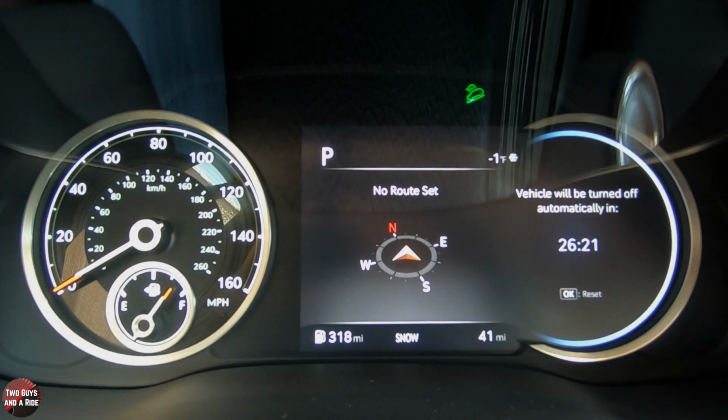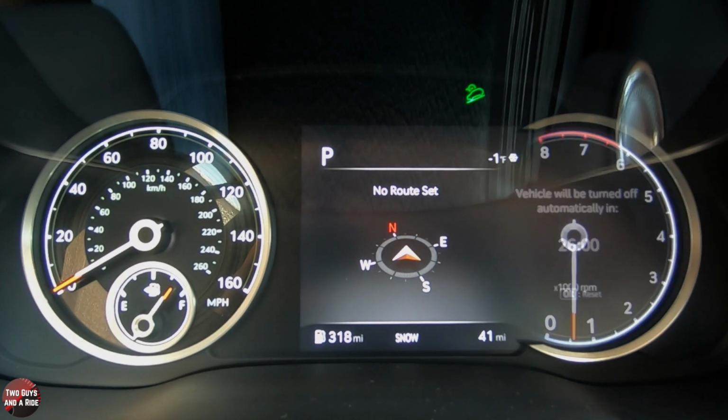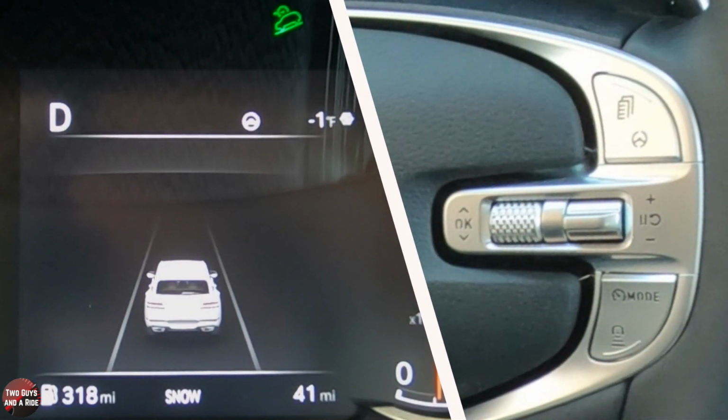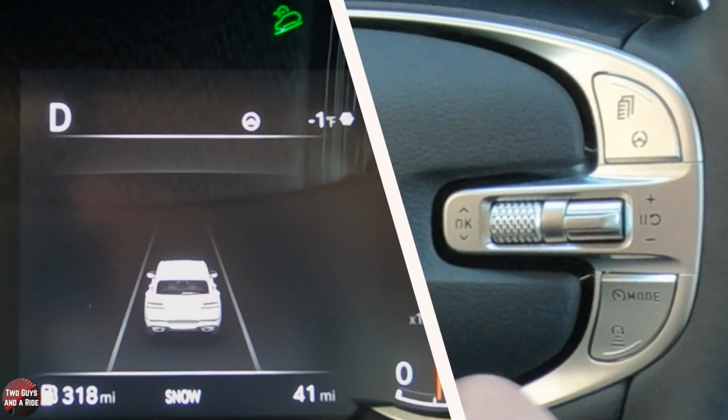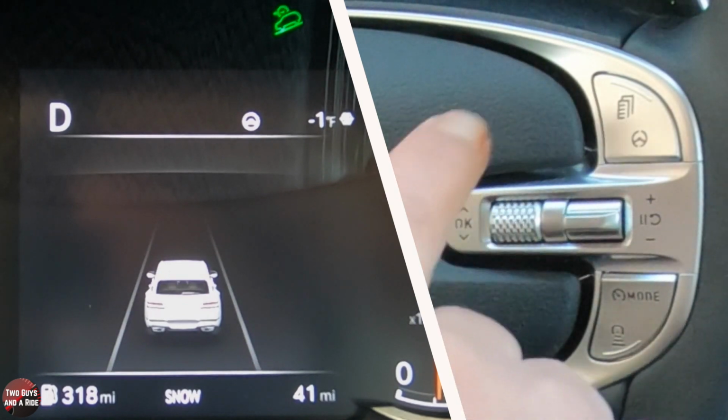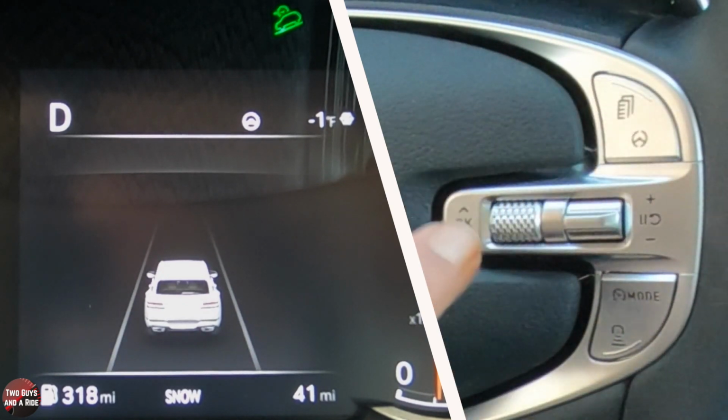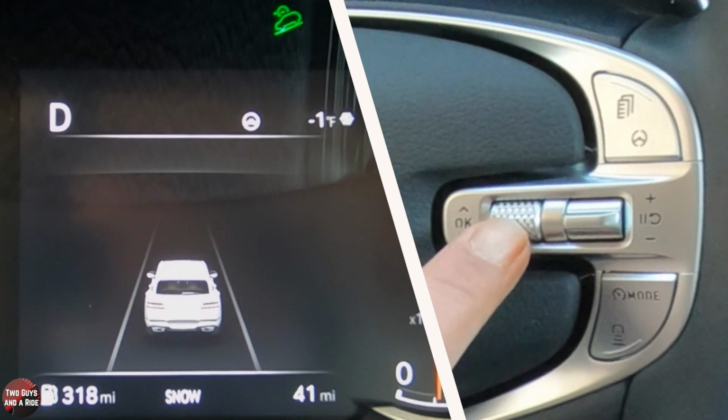All right, so on the dashboard itself, you do have an analog speedometer, an analog fuel gauge, and then the rest is digital. So kind of in the middle, you'll see a typical driver's information screen, and then over to the right where it says the vehicle will be turned off automatically, you will see an RPM gauge that shows up right there. All right, on the steering wheel itself, to control the driver's information screen, you're going to use primarily just two buttons. You're going to use this menu button up here and then this rotary OK button right here.